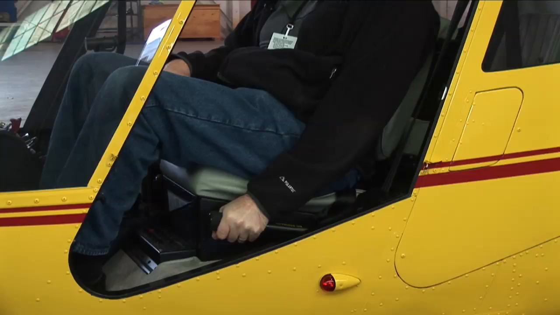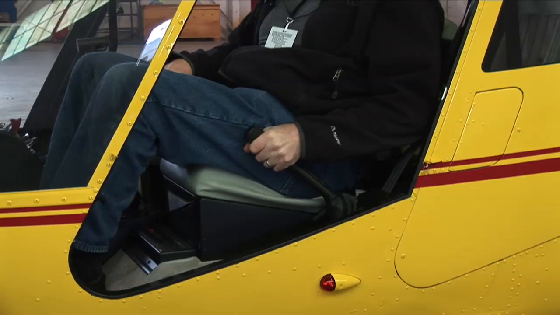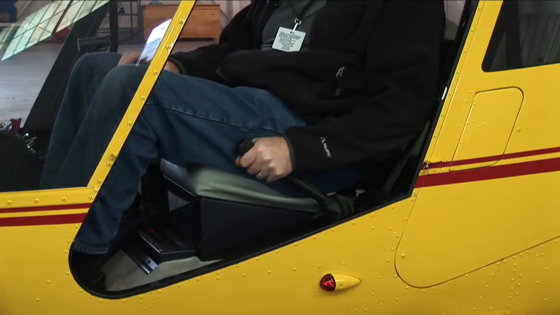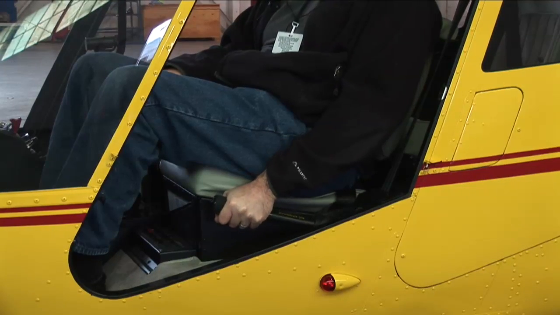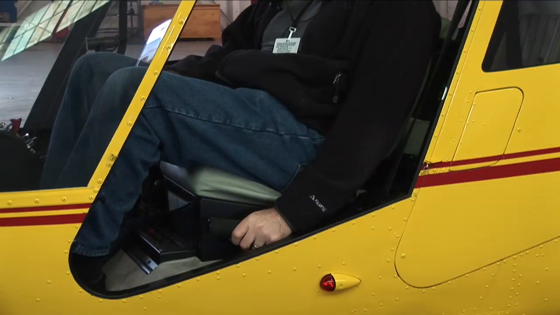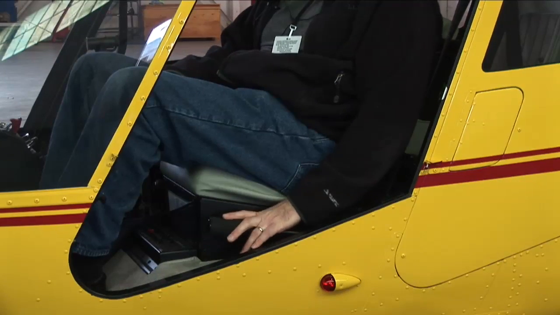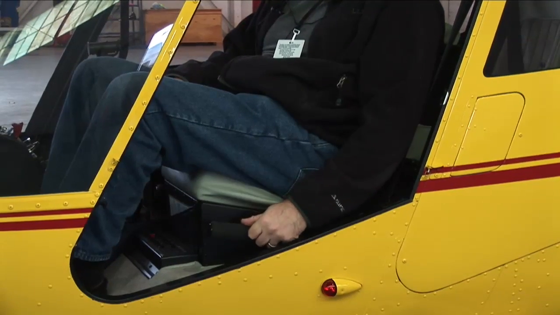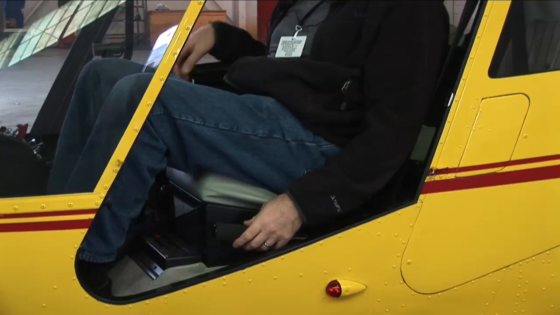So this collective control, if we pull up on it, pitches the blades up, generating more lift. The helicopter will rise. If we push down on the collective, the blades twist back down and the helicopter will sink. So this is called the collective pitch control, and it's essentially your up-down control on the helicopter.